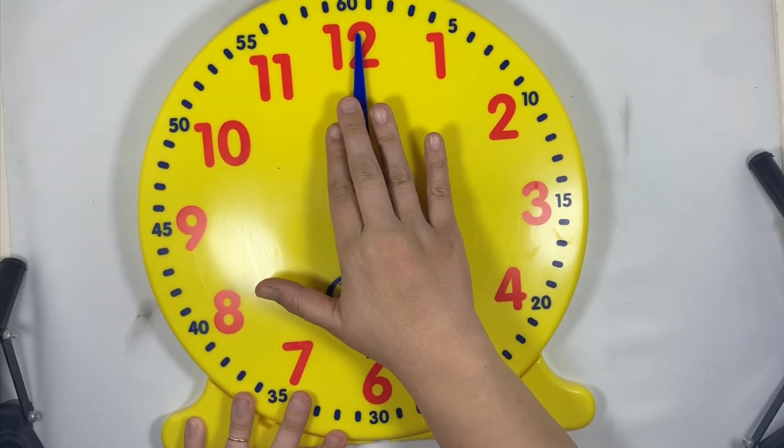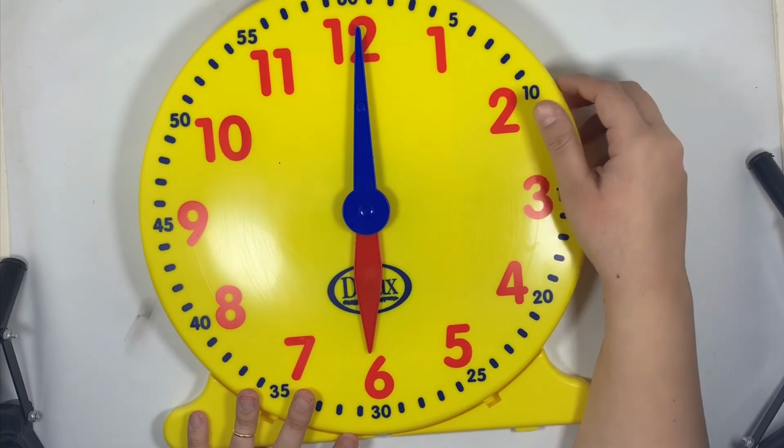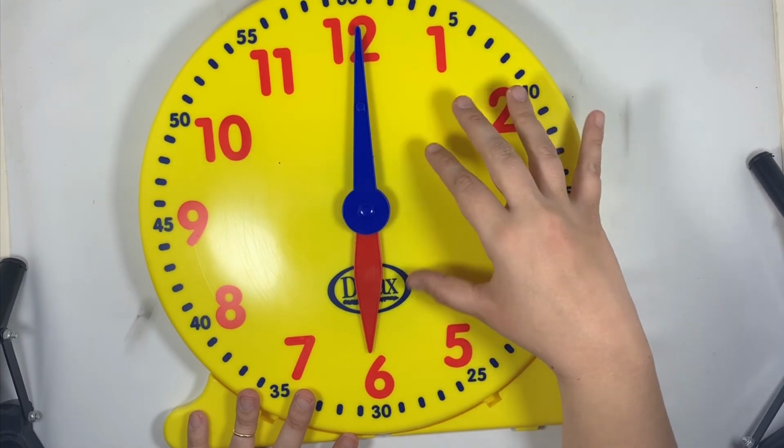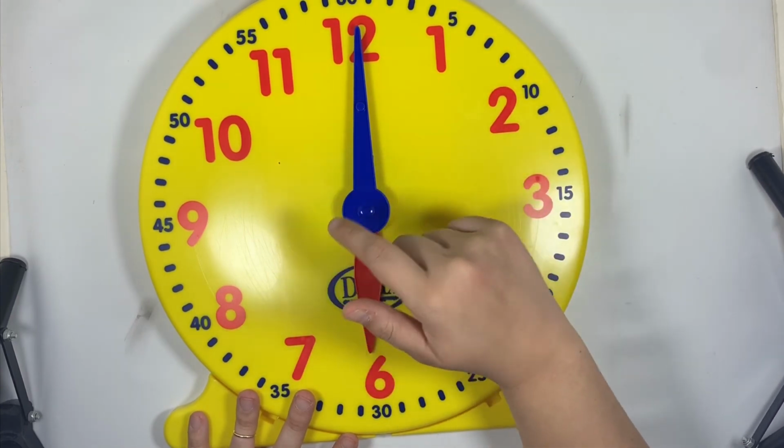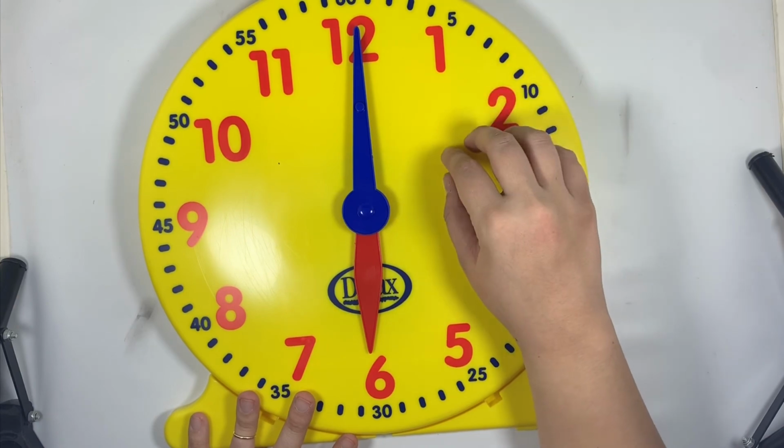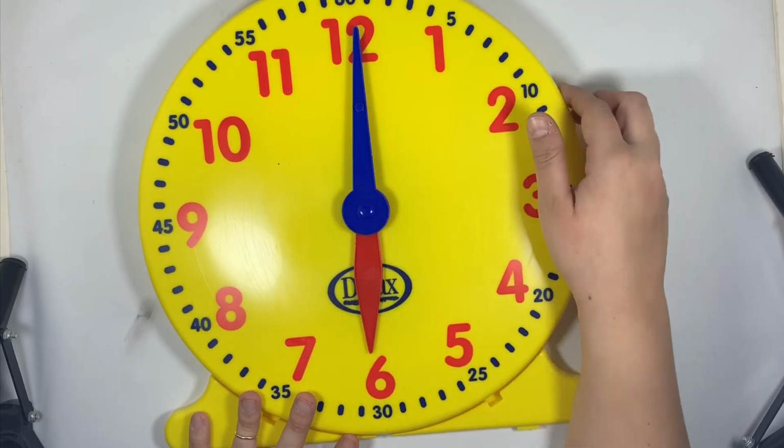Okay. That is just a quick overview. We're going to get more into this, and you will actually have a clock page to do tomorrow. But this was just kind of getting our toes wet.